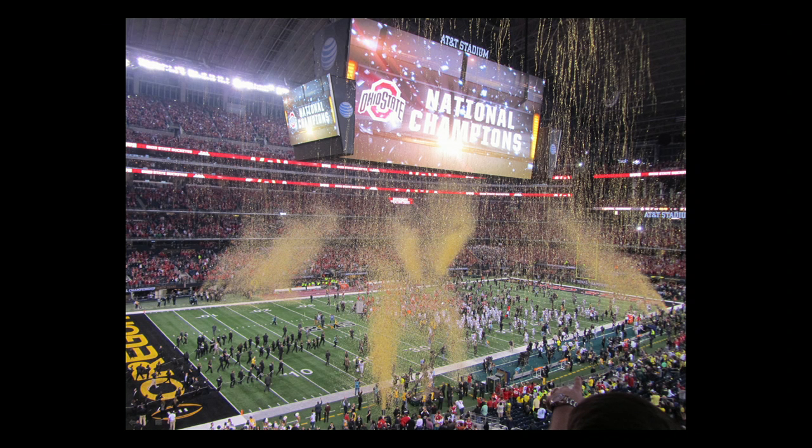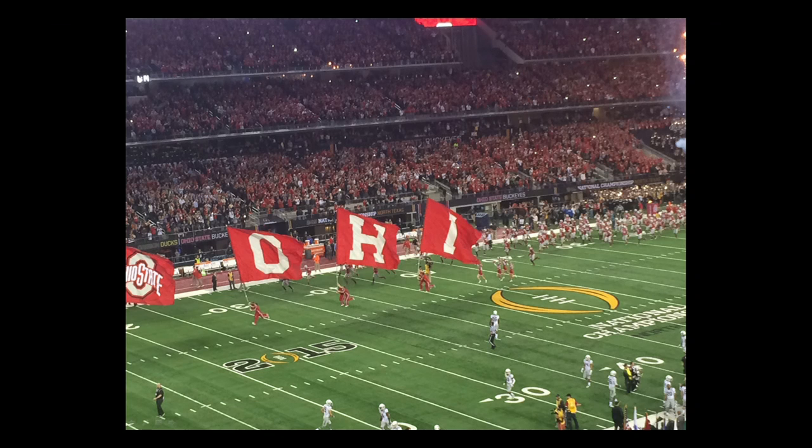That was actually from my seat. This is also from my seat. This is the team running out on the field. And there are 2 things that I want to point out here. First of all, there's a missing O. I don't know if they show that on television or not. Second of all, you can see this is all scarlet on this side, which means that my seat is in the middle of the Oregon alumni fan base.